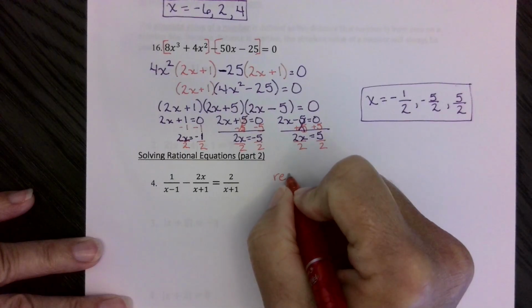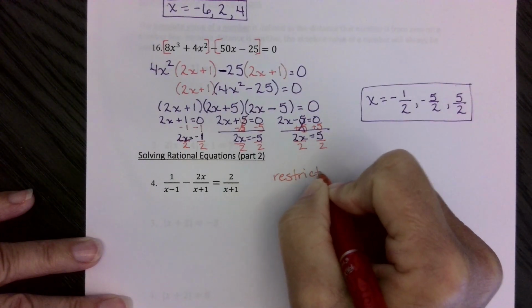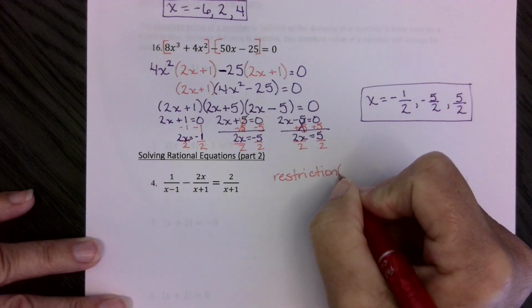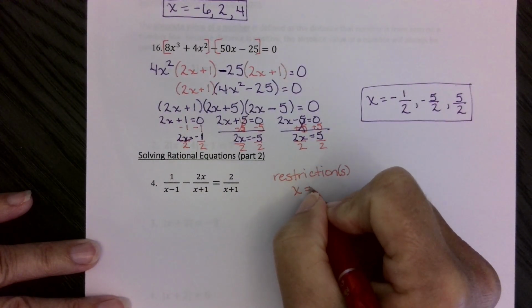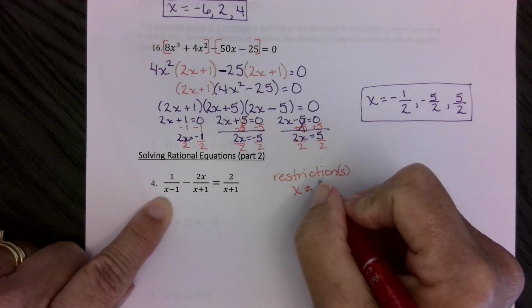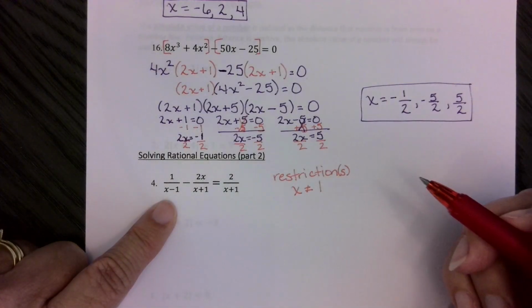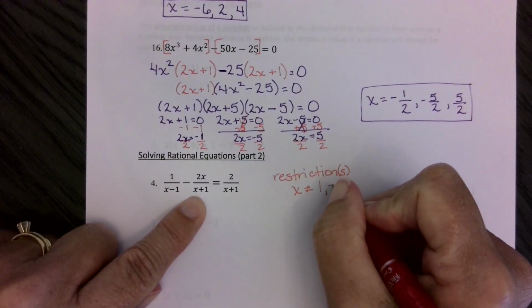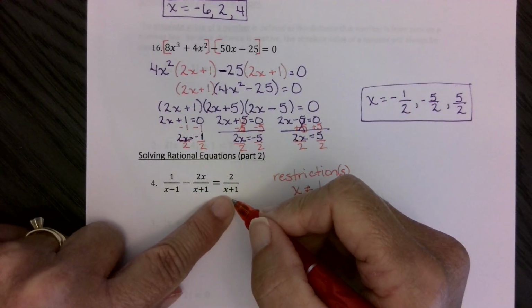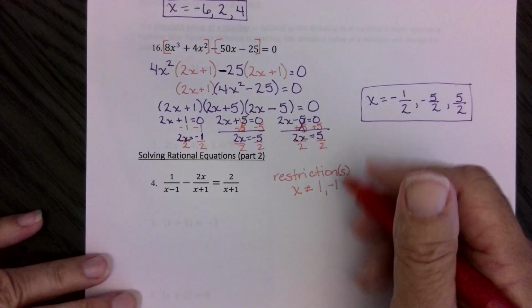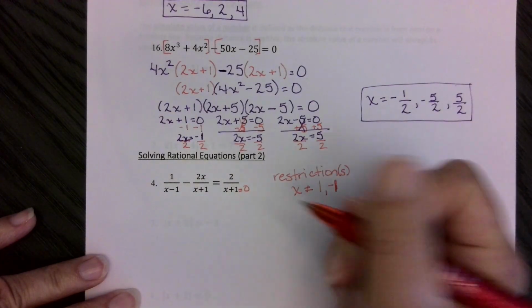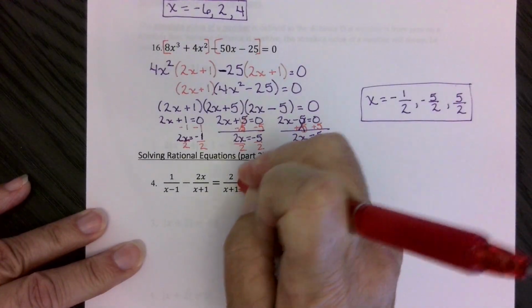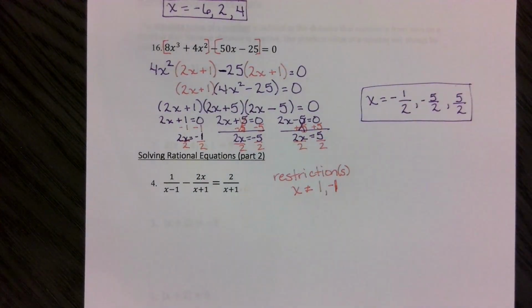So my restrictions or excluded values. Sometimes you only have one restriction, but here we're going to have 2. X cannot equal 1 here because if it was, 1 minus 1 equals 0. And it can't be equal to negative 1 in this denominator or this one. You can always find 1 and negative 1 by actually just setting this equal to 0. Same thing here and same thing here. That's how I got those. Now, if we come up with 1 or negative 1, we got to kick it out.